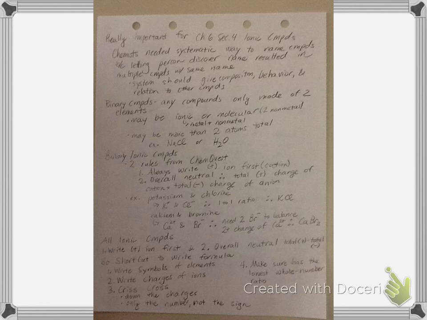Any time you're writing the compound for an ionic compound, the rules are the same. Number 1, you always write the positively charged ion first. Most times that will be a metal. The only time that might not be a metal is if you're dealing with the polyatomic ion you have memorized of ammonium. And number 2, the overall charge of an ionic compound has to be 0. It has to be neutral, which means the total positive charge of your cations has to equal the total negative charge of your anions.